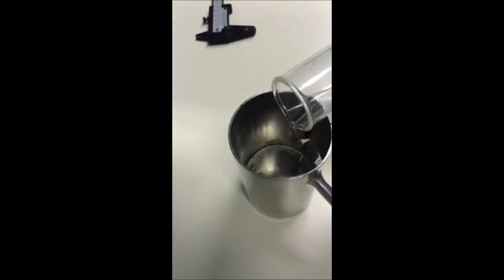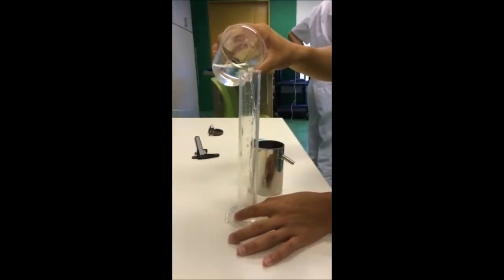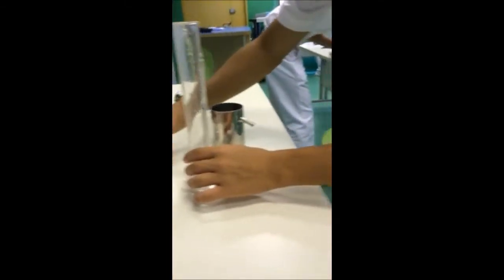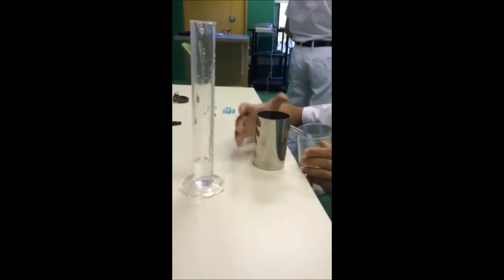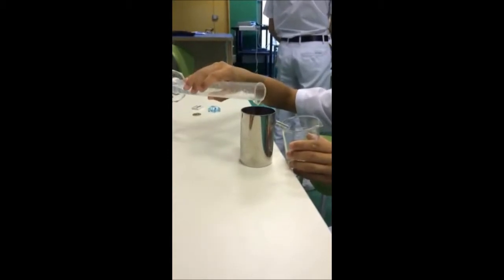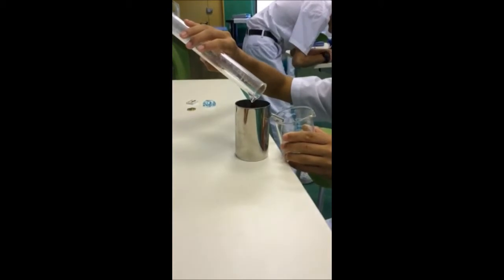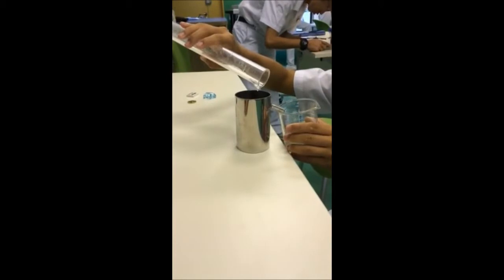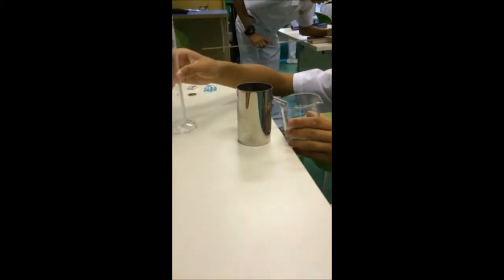Now we use the Eureka can. We pour the water to the very maximum point until it's about to drip out from the hole. Now we pour water into the measuring cylinder and we pour more water into the Eureka can. Now we ensure that water can at least flow out of the can so that we reach the maximum volume that the Eureka can hold before spilling out water.